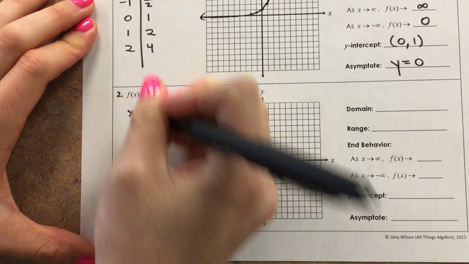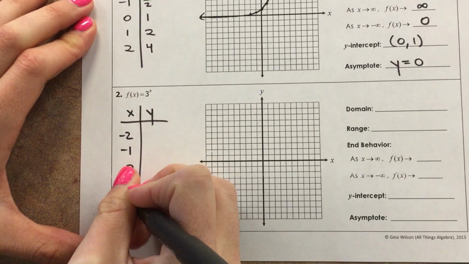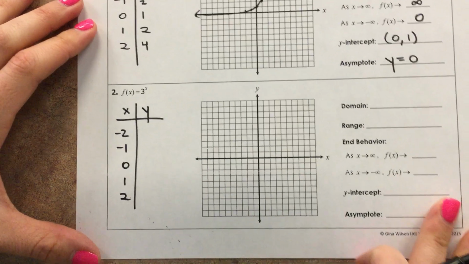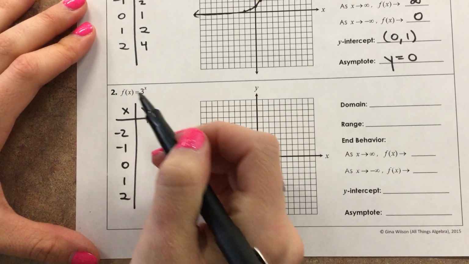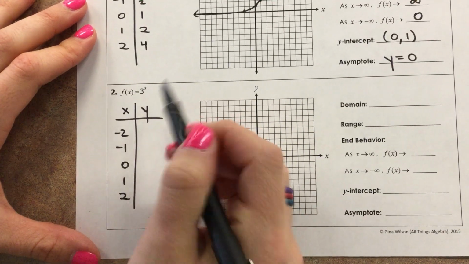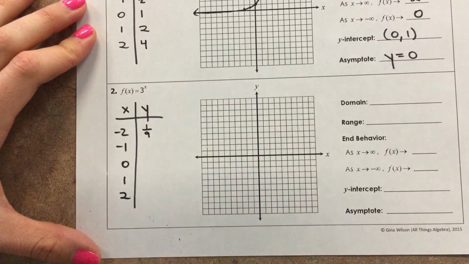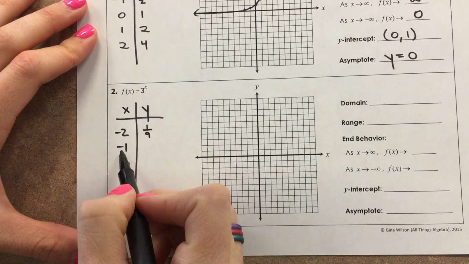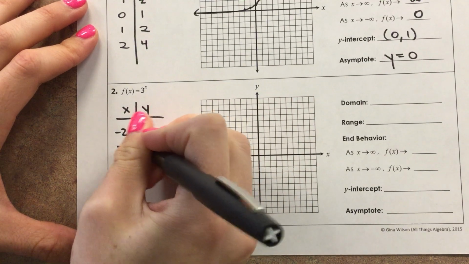So we can set up this same xy table. We'll use these same 5 x coordinates. It's going to be the same for all of our tables. And then this time we're raising them on the base of 3. So 3 to the negative second is the reciprocal of 3 to the second. So that'd be 1/9. 3 squared is 9, right? 3 to the negative first is the reciprocal of 3. So 1/3.